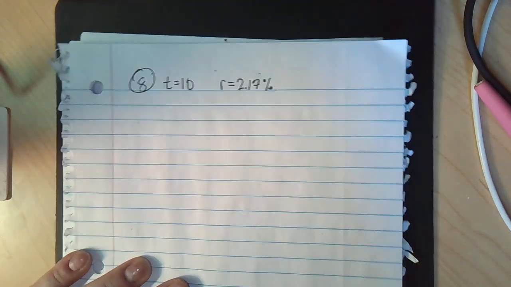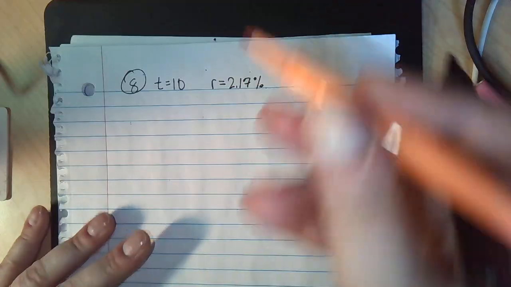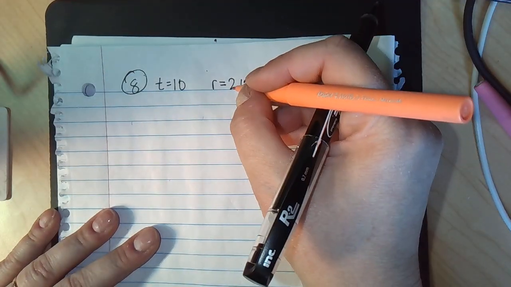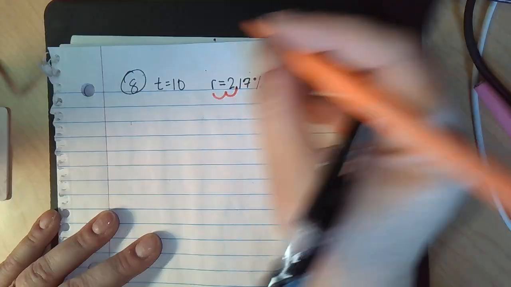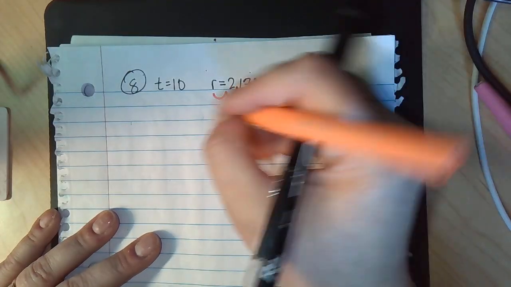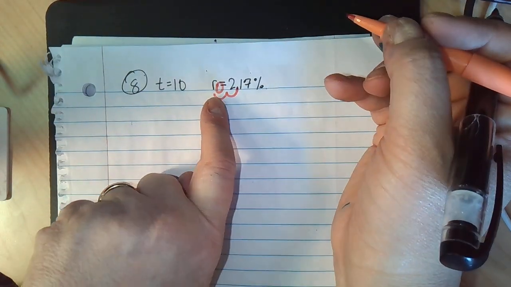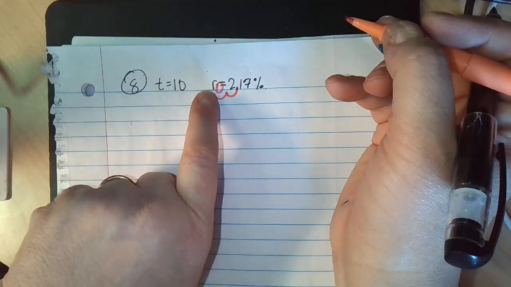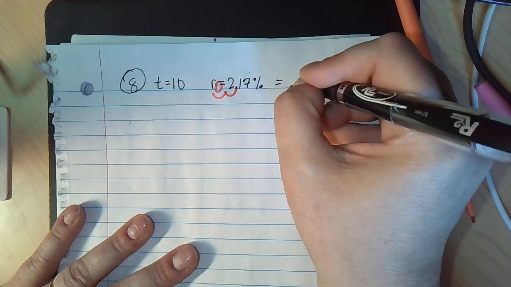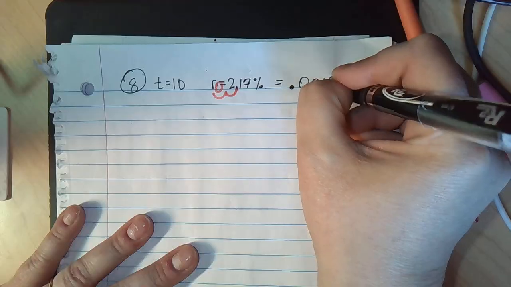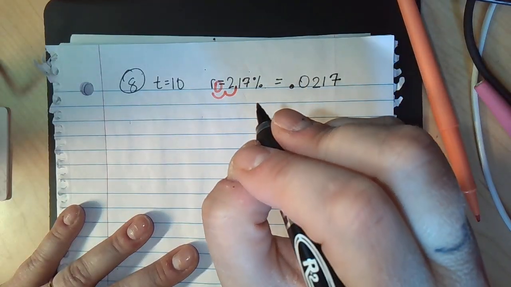to change this from a percentage to not a percentage. So we're going to take this decimal and move it twice to the left. I know that feels weird, but it's too bad. And when we move it to the left, you get a big fat 0 thrown in that little empty hump right there. So this becomes 0.0217. And that's my new R.